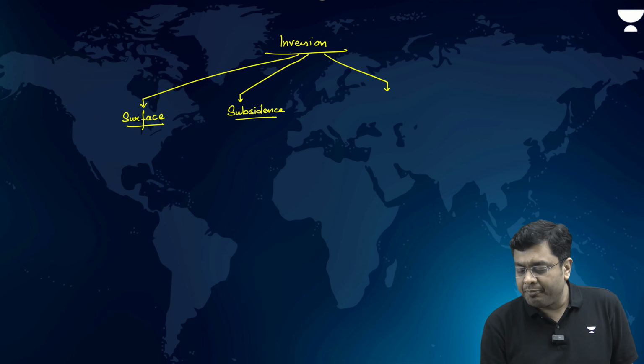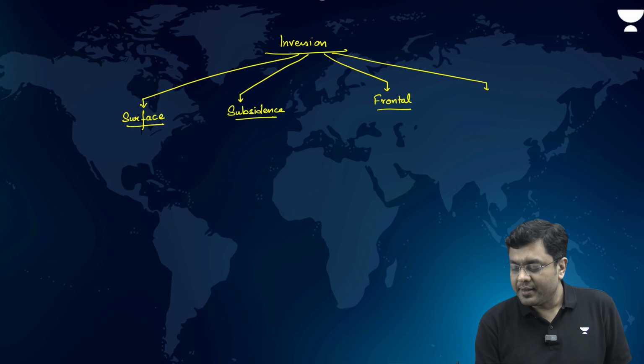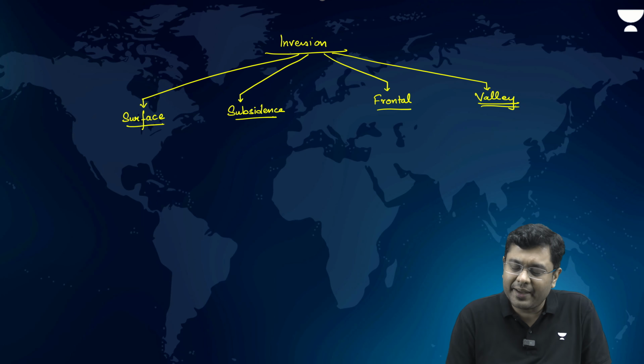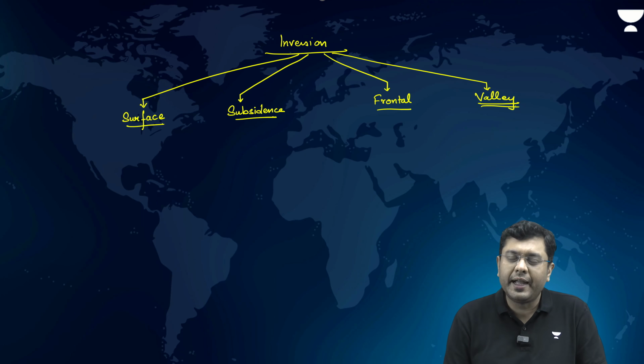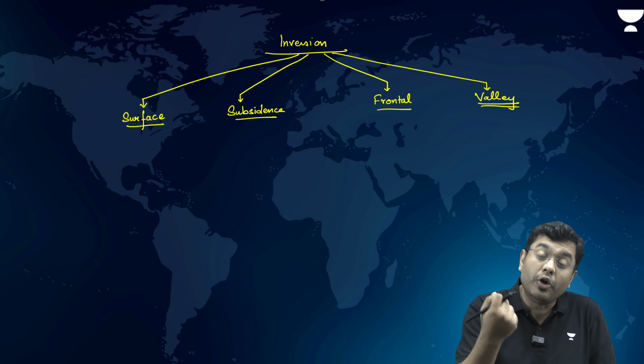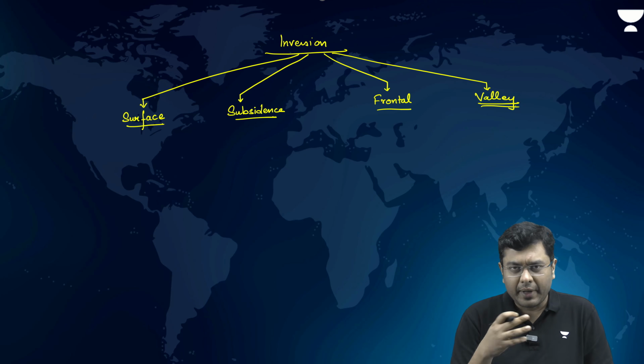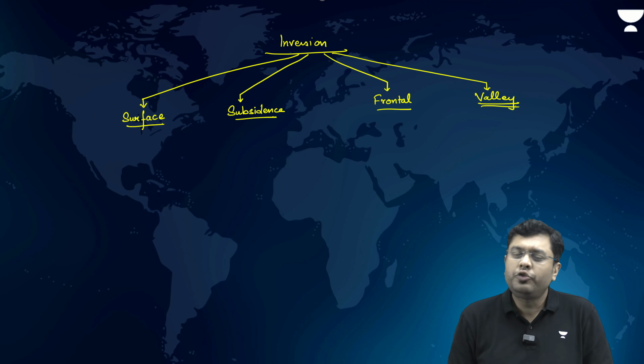Then when polar air interacts with warm tropical air, that is frontal. And then the conditions of the valley. These are the various types of temperature inversion, and the impact we have discussed: lack of air circulation, and pollutants staying in the region for a longer period of time. In the case of valleys, you can also have frost-like conditions impacting the plants in the region. So you can have multiple damaging impacts.